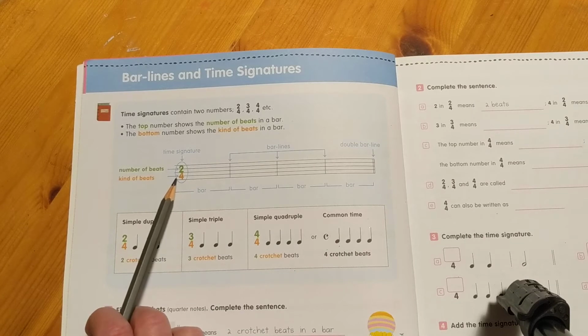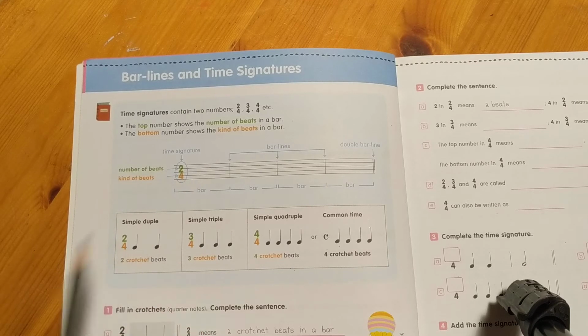So here at the beginning of our piece of music, we've got a time signature, 2-4. The 2 tells you that there's 2 beats in a bar. That means it's going to be the kind of music that goes 1, 2, 1, 2, 1, 2. And that's often a march that does that kind of thing. Let me see if I can find a march for you. Hold on.